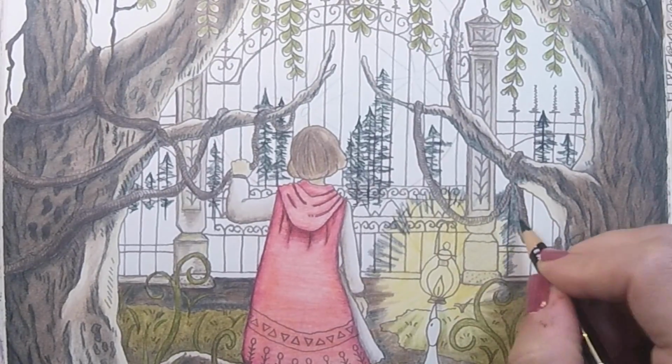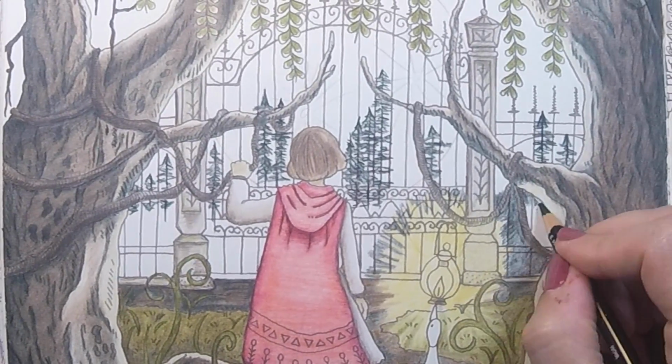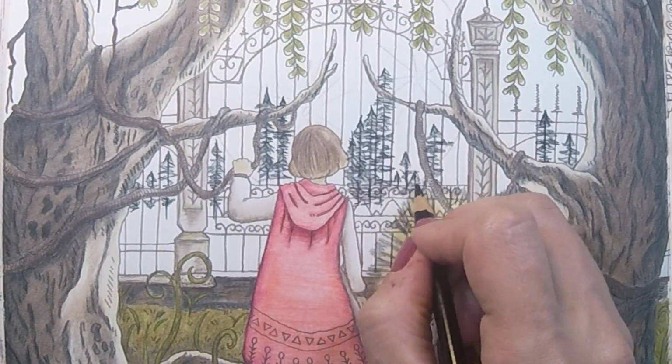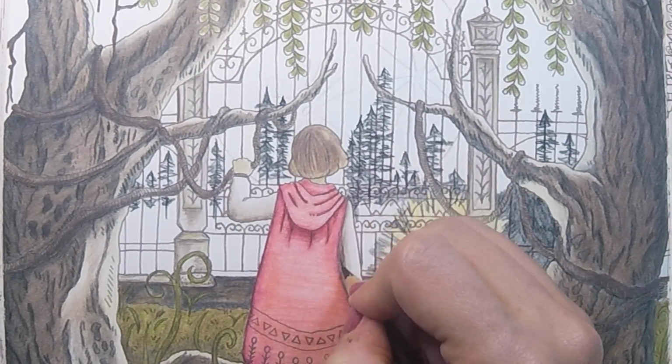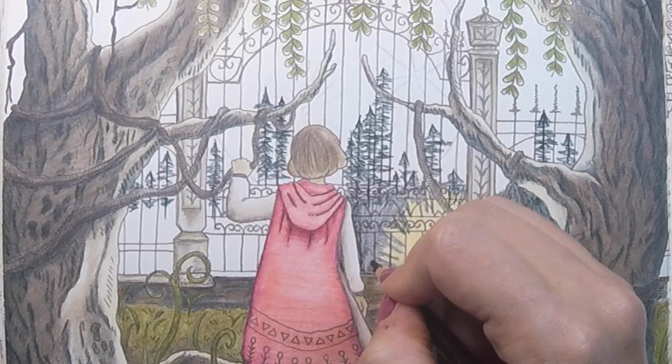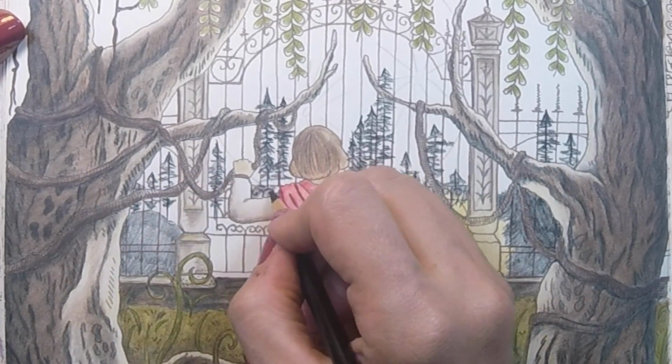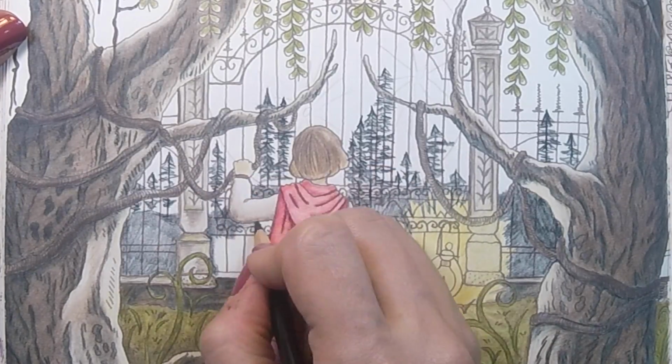Then we'll just fill in the area below those trees with black, giving the illusion of more forest just beyond these gates. And you'll notice I'm not putting in a lot of effort to color these very darkly, which I'm doing on purpose as I'll be layering to get a nice dark, deep look.